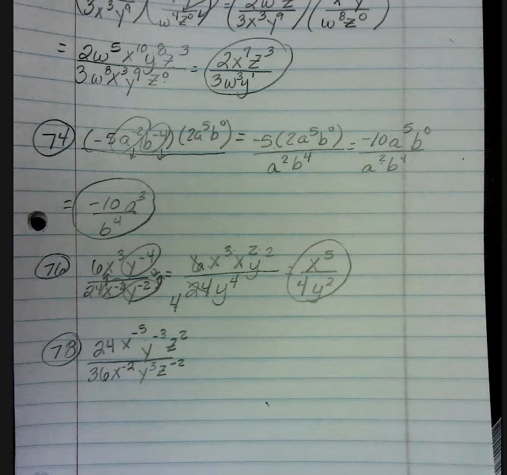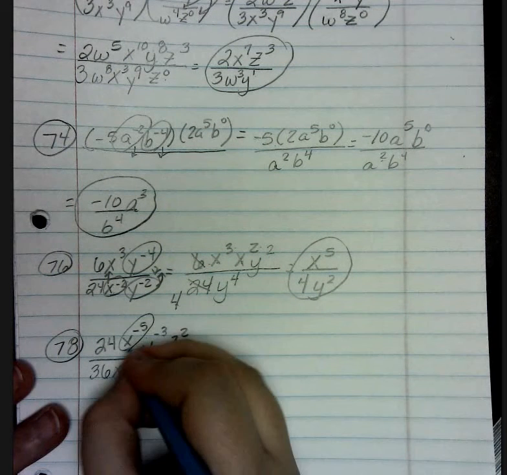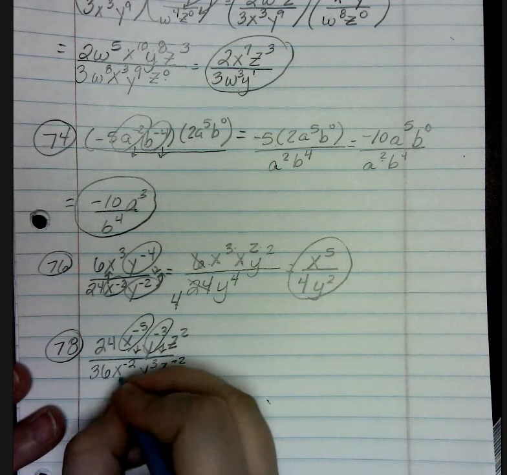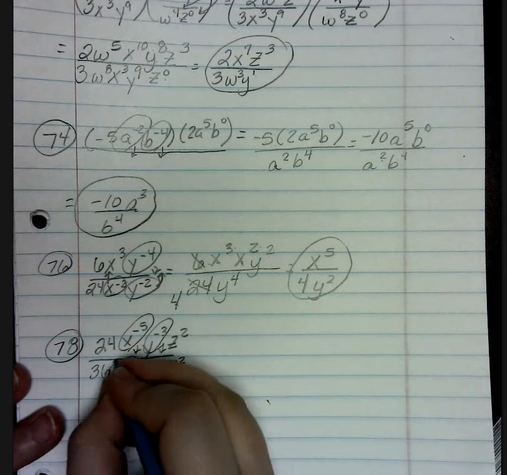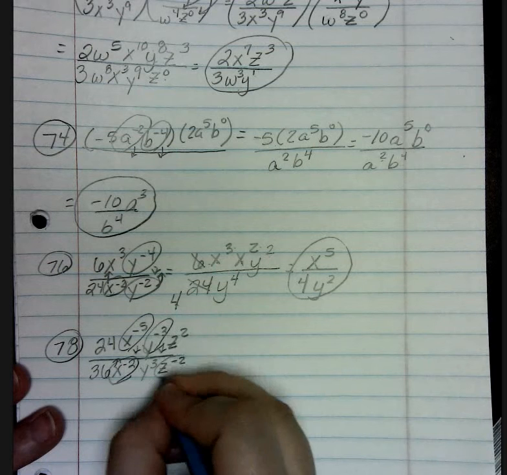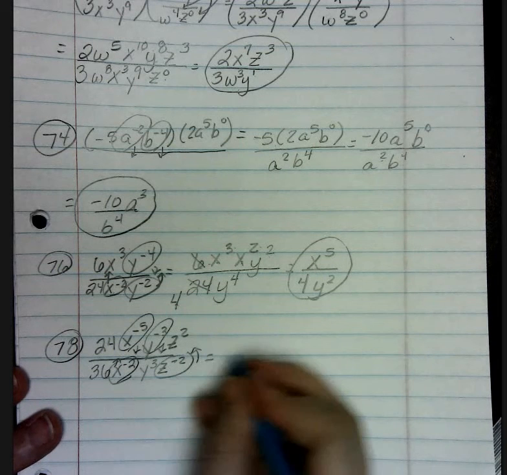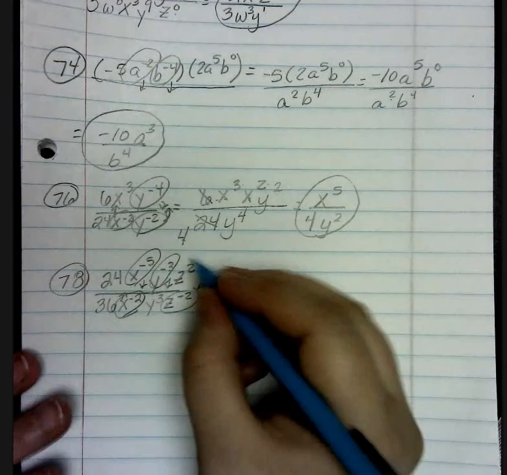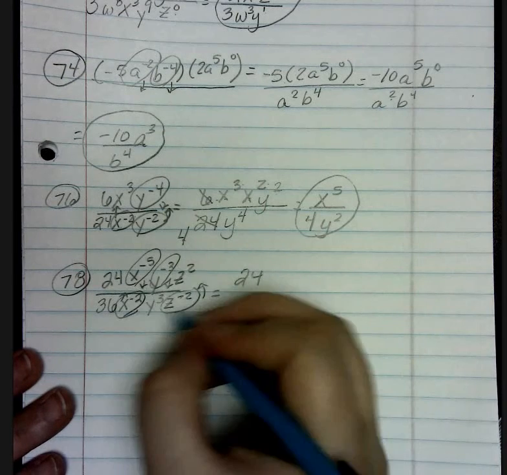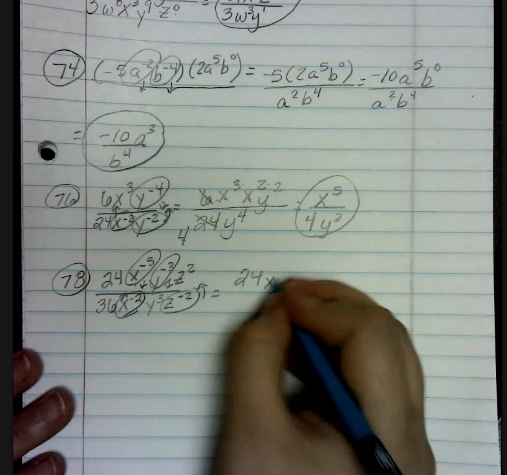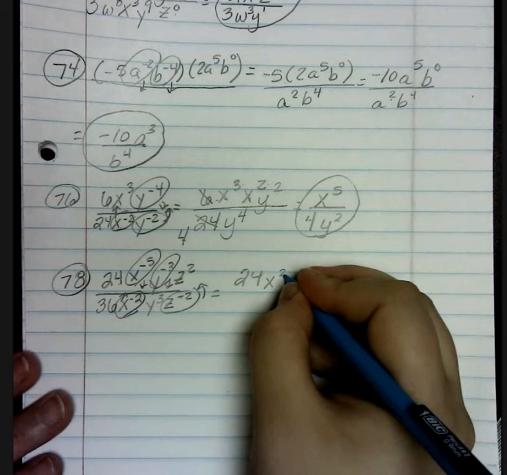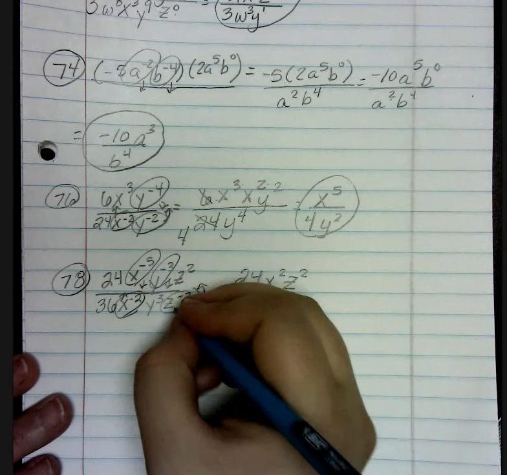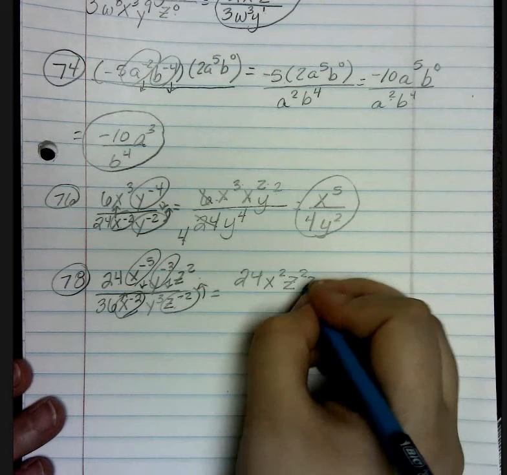So now I'm going to move all of my negative exponents. So my 24 stayed on top. My x to the negative 2 moved on top and became a positive 2. My z squared stayed on top, and my z to the negative 2 moved on top, so it's now a z squared as well.